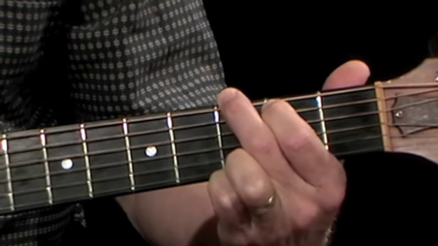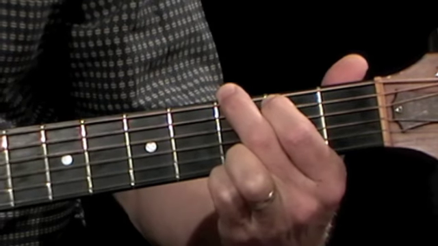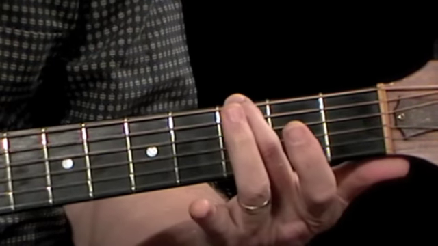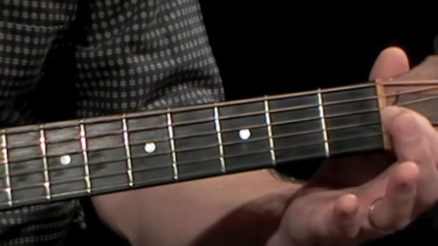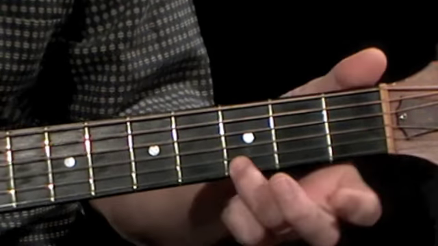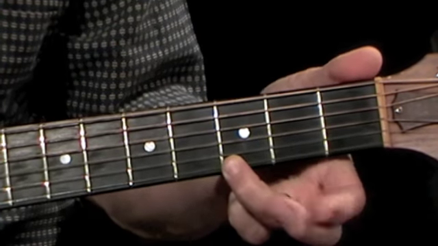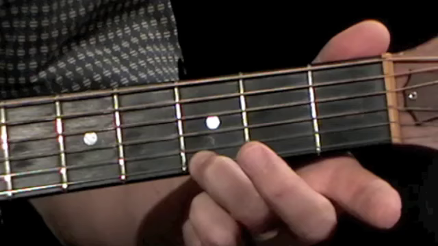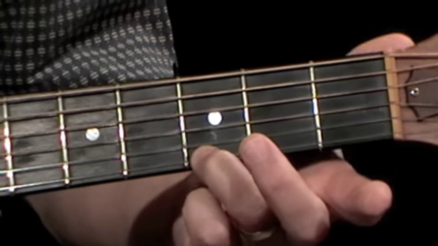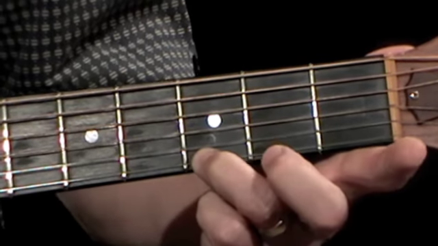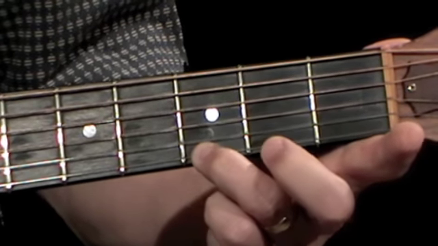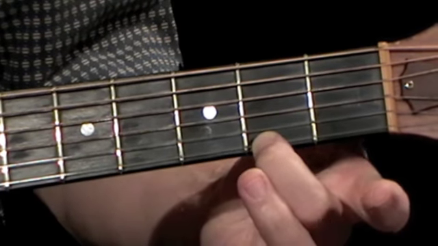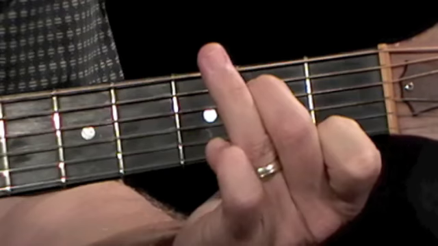Looking at our basic shape for G major, we have an abundance of root notes. There's a G here on the 6th string, here on the open 3rd string, and here on the top string. The commonest way to play G7 is simply to trade this top G, which for these purposes we think of as note 8 in the scale, for the flatted 7th, which is 2 semitones down. So there's the 7th note of the scale, the flatted 7th note of the scale.